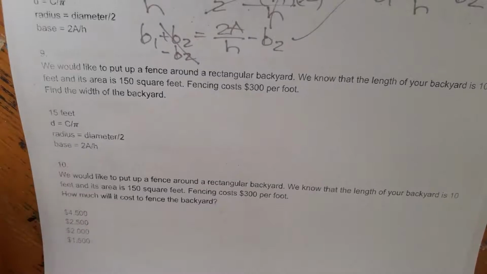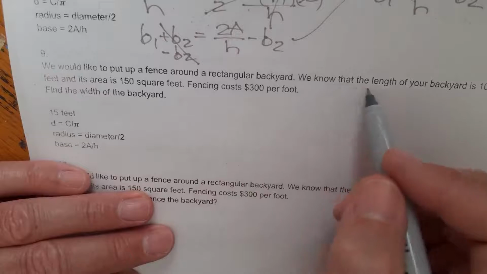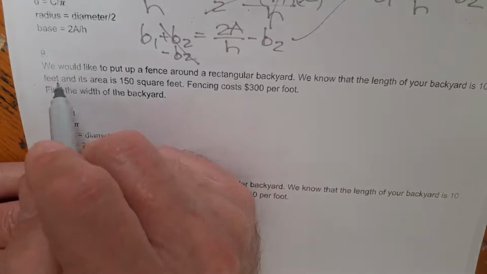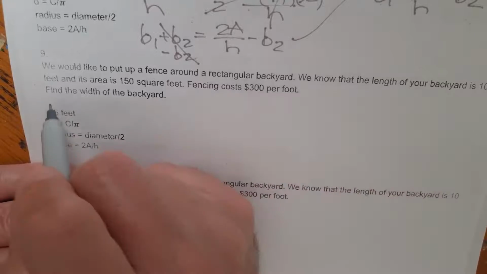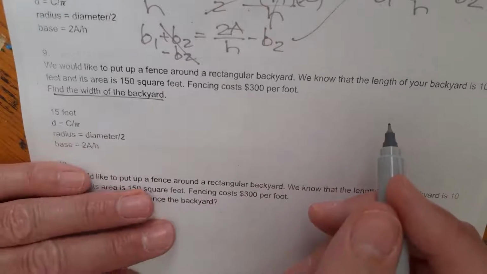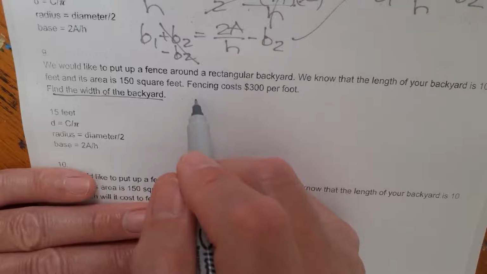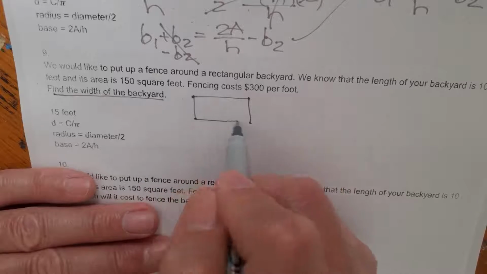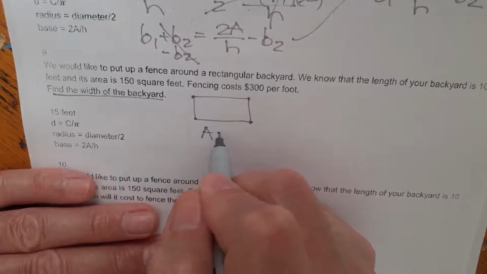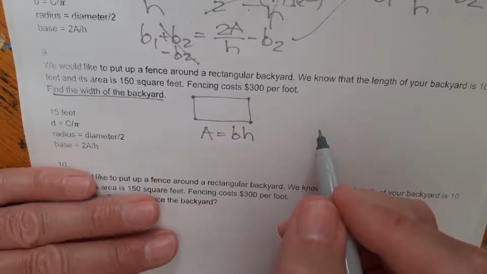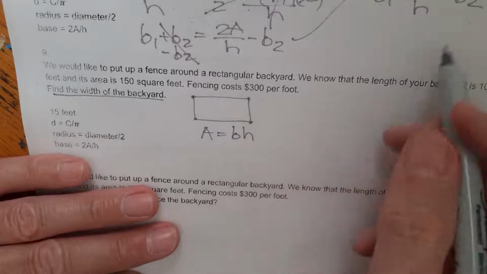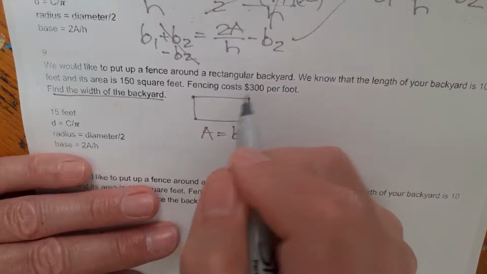All right, we'd like to put a fence up around a rectangular backyard. We know that the length of the backyard is 10 feet and its area is 150 square feet. Fencing is 300 per foot. Find the width of the backyard. So they tell us it's a rectangle, correct? We know that the area of a rectangle is area equals base times height. They then say the length. Okay, fine, length, you guys.